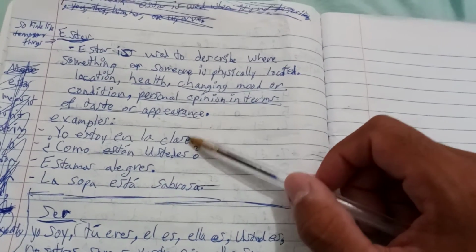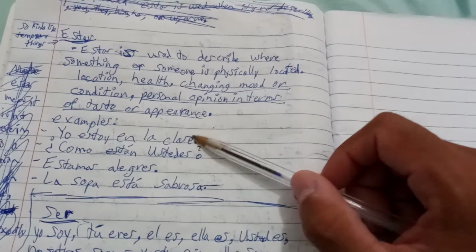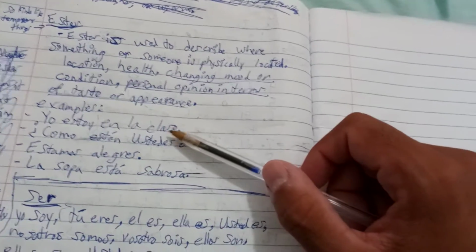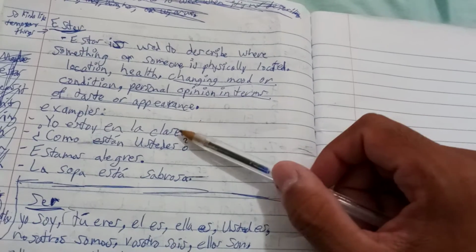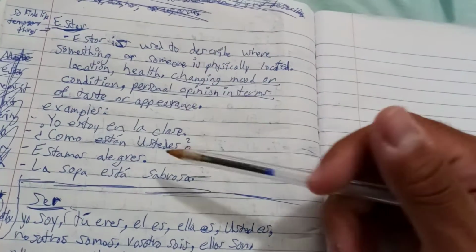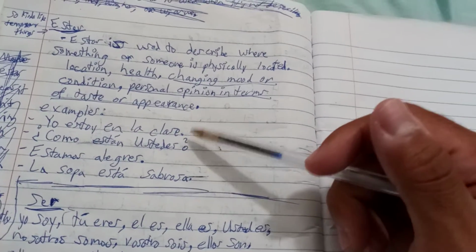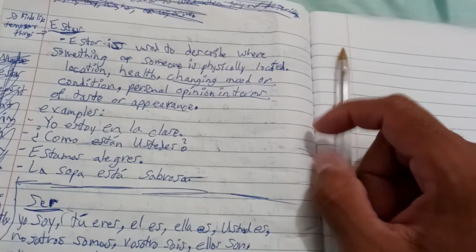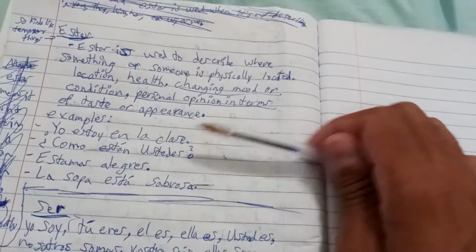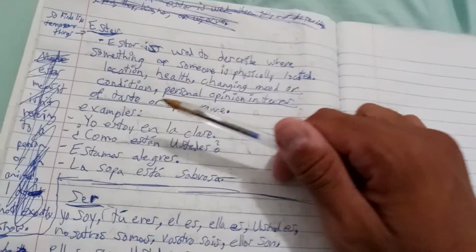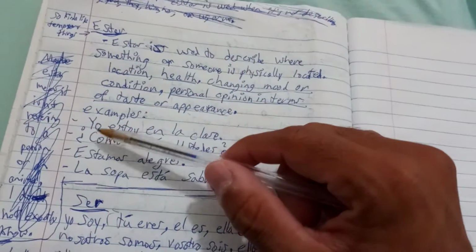If you memorize just enough, you gotta picture that la clase is a classroom. You gotta just visualize stuff and it's not that hard. You just gotta memorize it. All right, so let's go over the sentence.